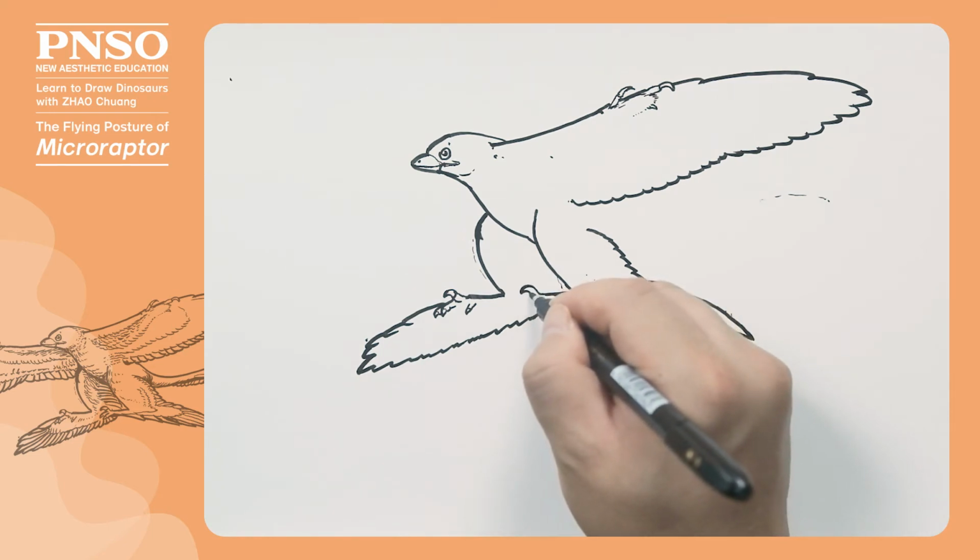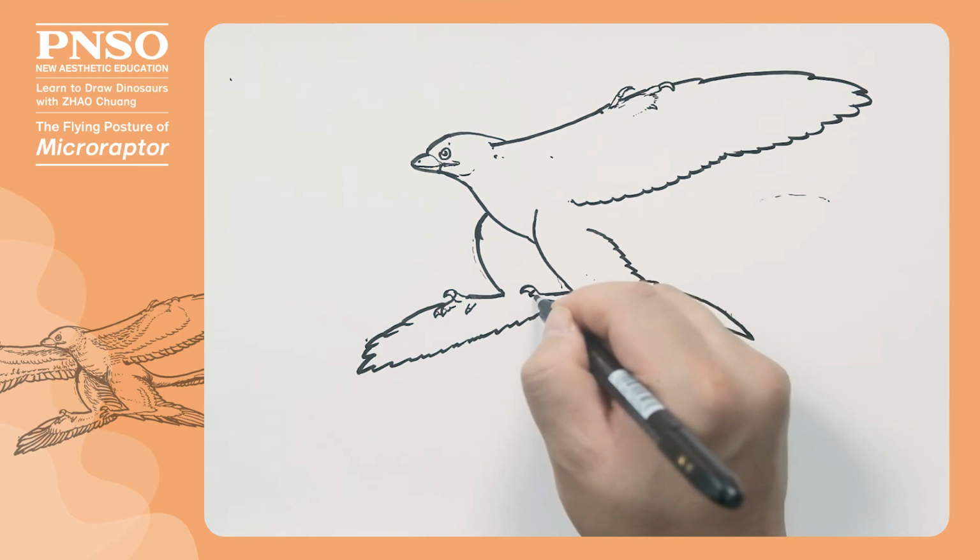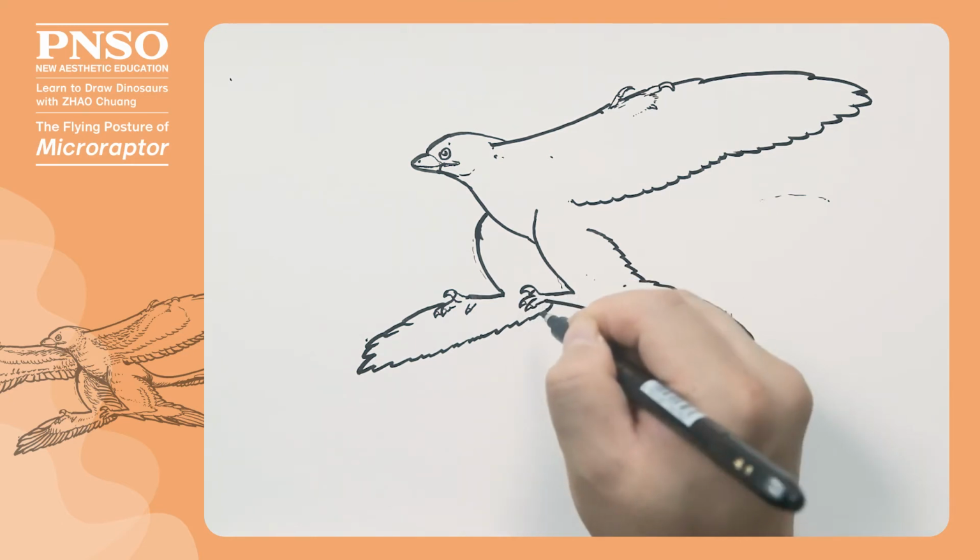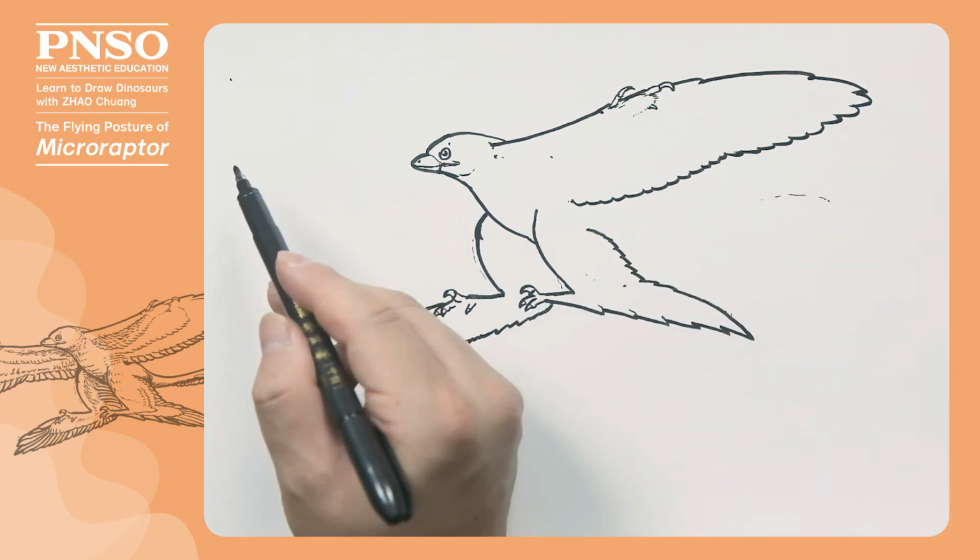For the other side, we start with the second large claw, then the other 2. Its first toe was blocked.